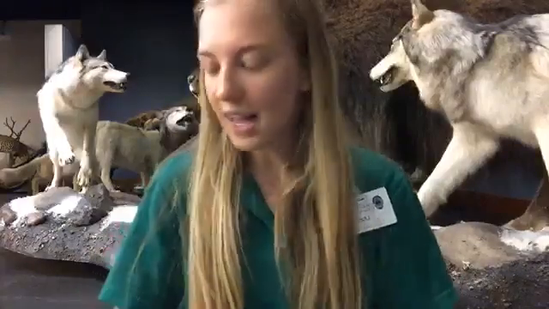And for my last example, I want to talk about wolves and how wolves are keystone species. I'm sitting here next to our gray wolf exhibit with these musk ox, but we're only going to talk about the wolves, specifically the population of wolves in Yellowstone National Park.